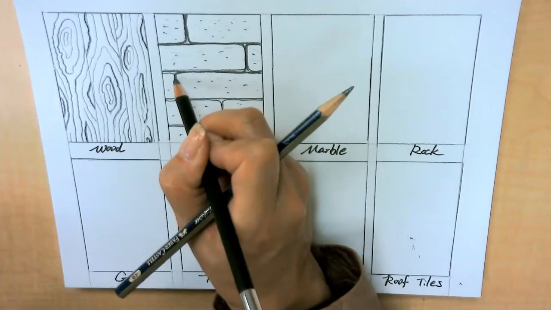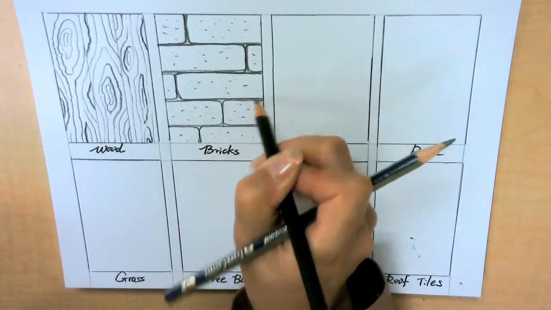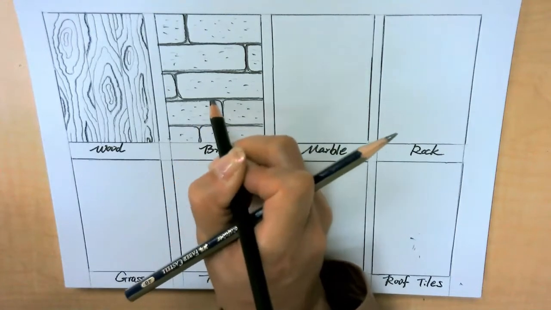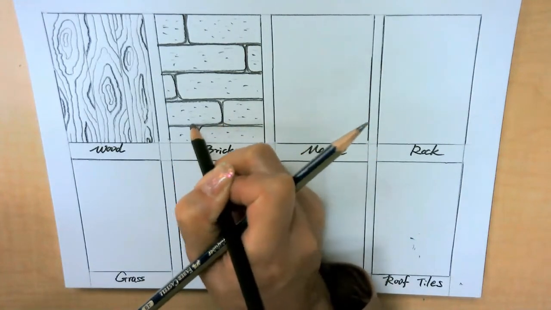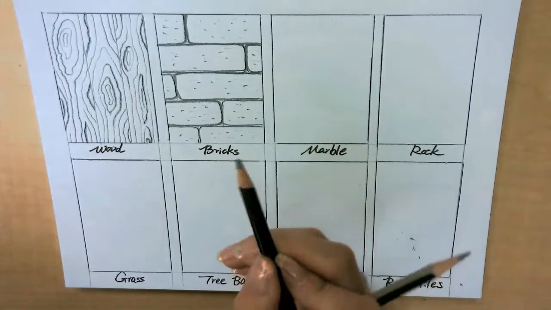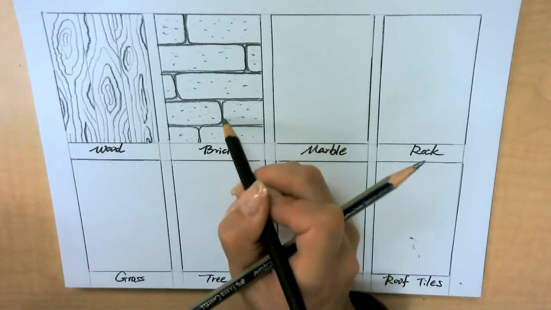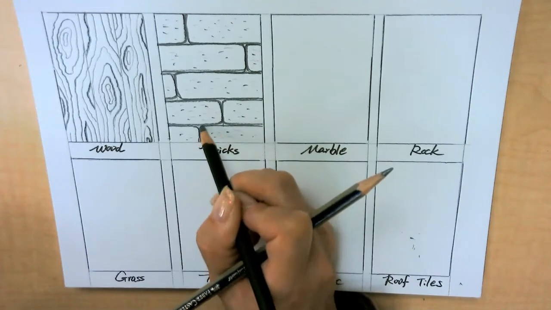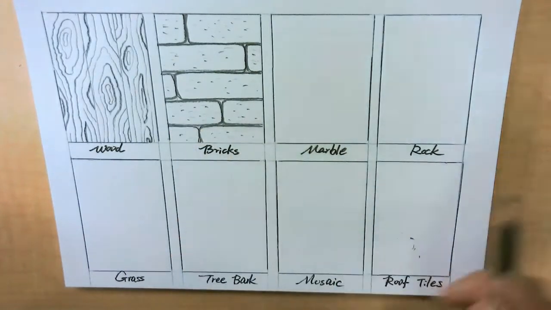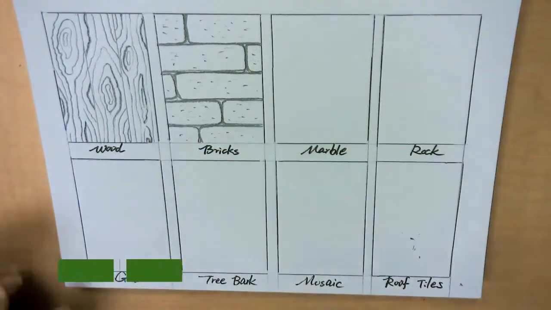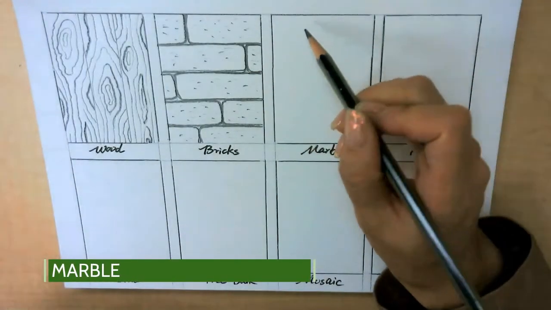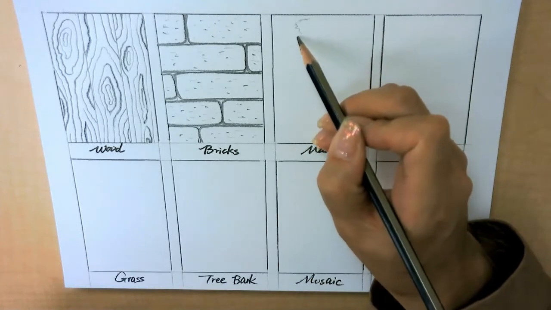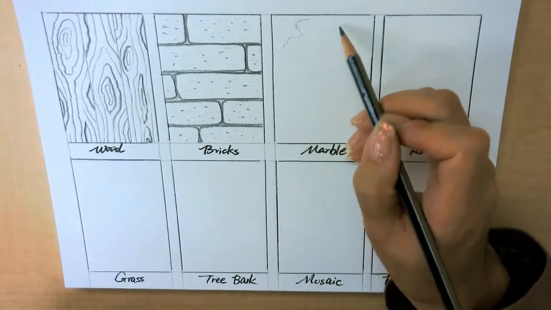If you feel your pattern does not have enough contrast, you can use a soft 6B pencil to emphasize more the outline of each brick. Once you finish the brick, let's go to the next one, marble.